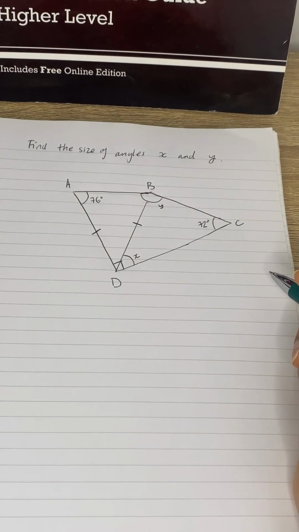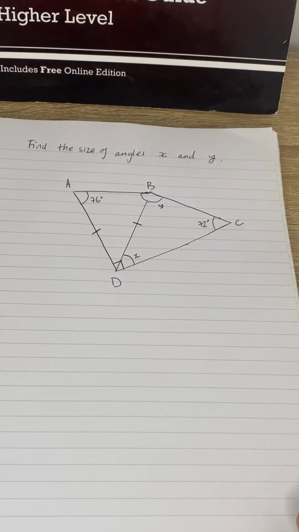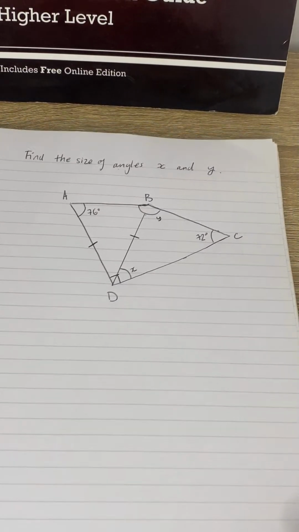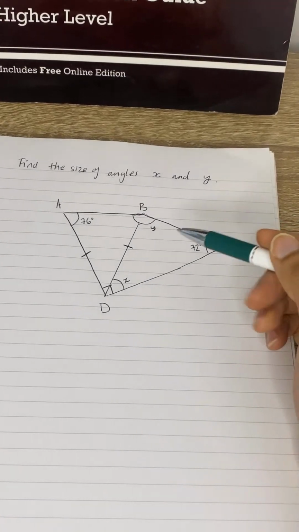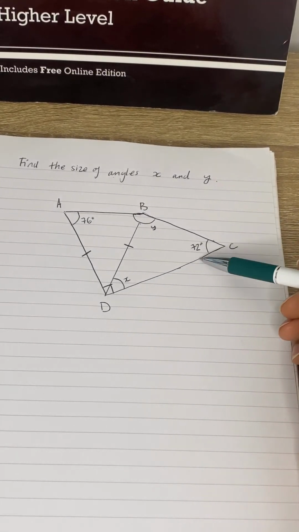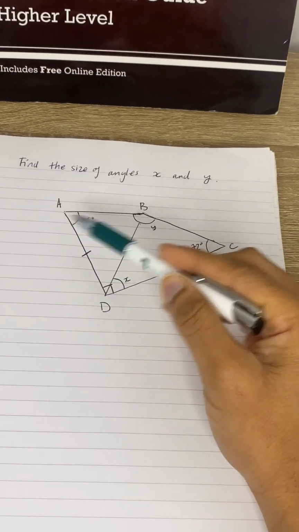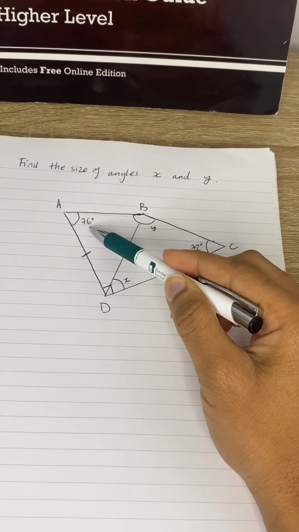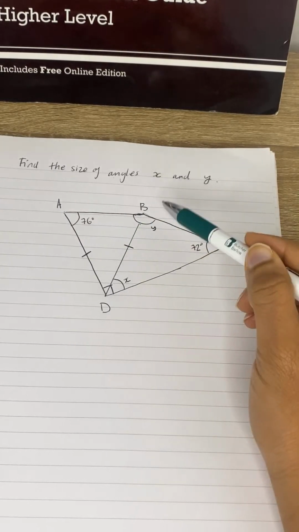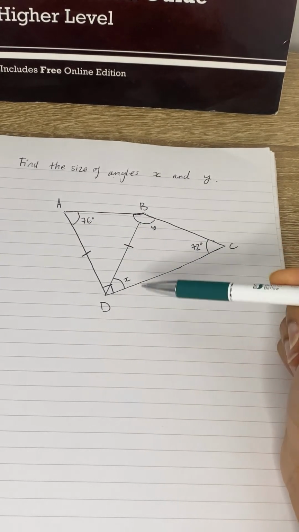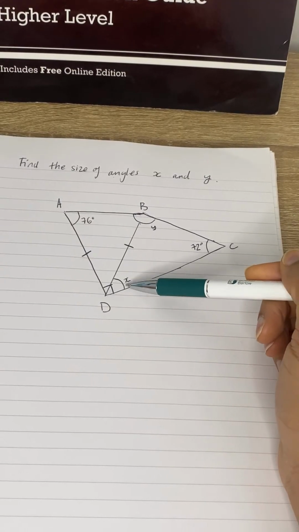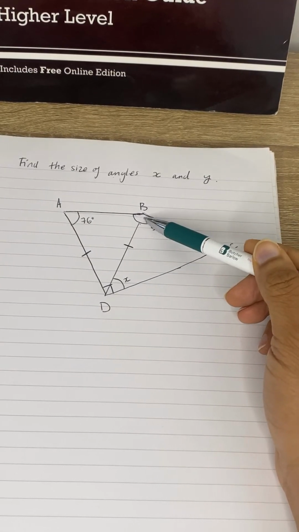So join me as I solve this. I'll start in a couple of seconds. So, angle BCD is 72 degrees. Angle BAD, or DAB, is 76 degrees. Can you guys solve this? What is the value of X and what is the value of Y?